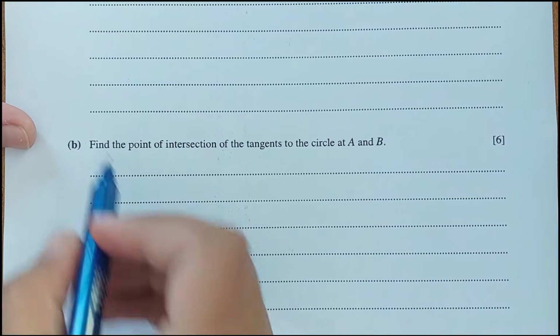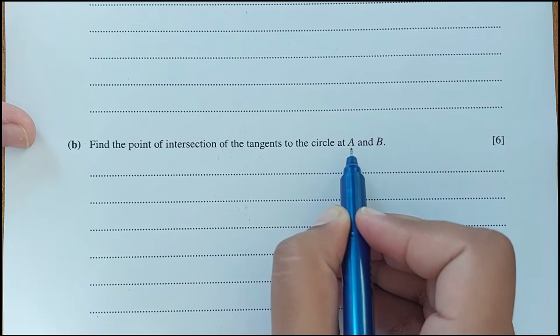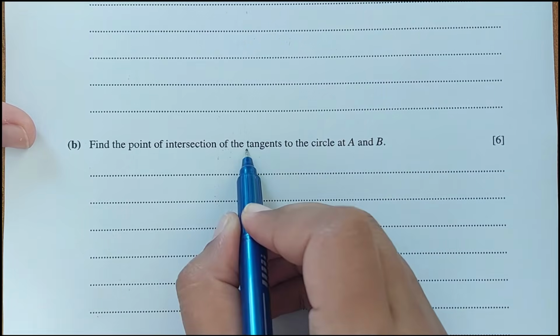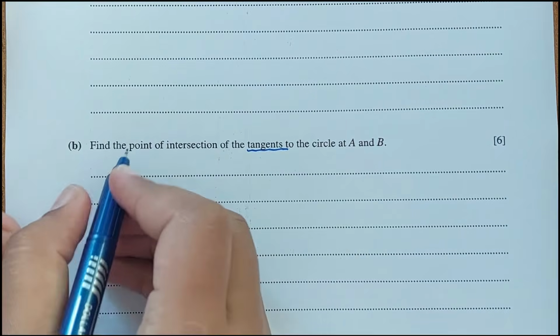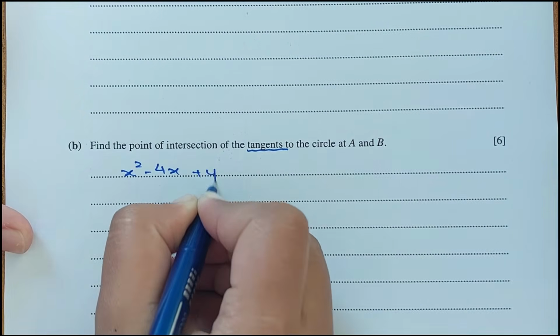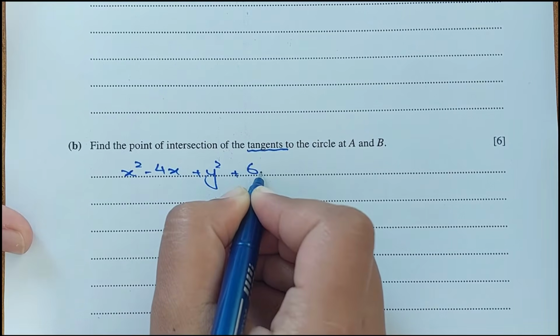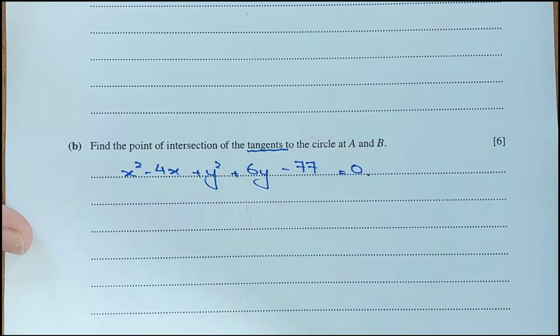Now for part B, find the point of intersection of tangents to the circle at A and B. So tangents to the circle at A and B. The equation of circle we have been given is x squared minus 4x plus y squared plus 6y minus 77 equals 0, right?